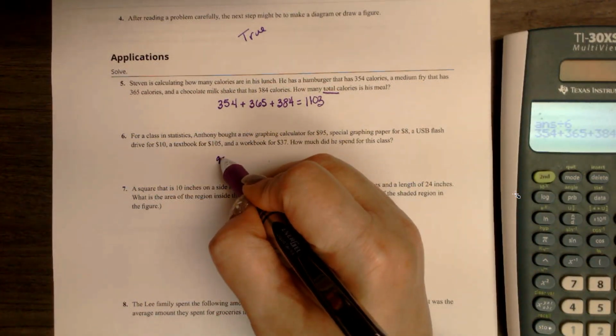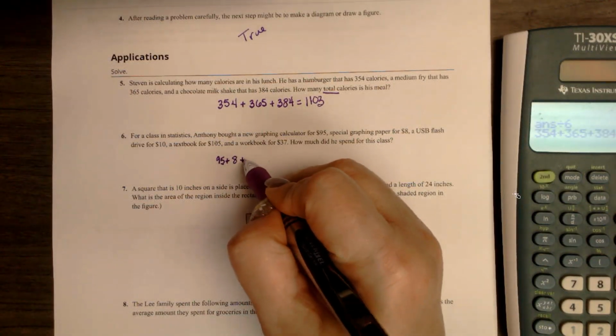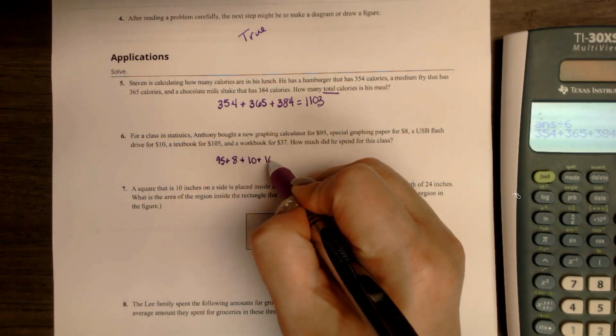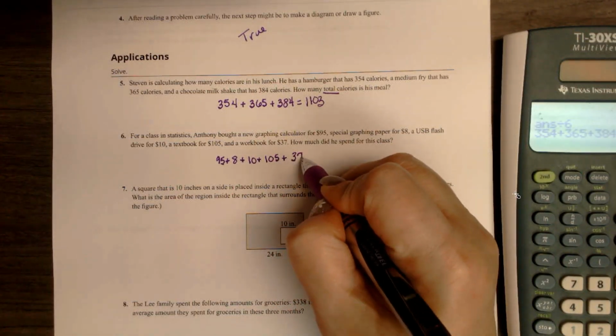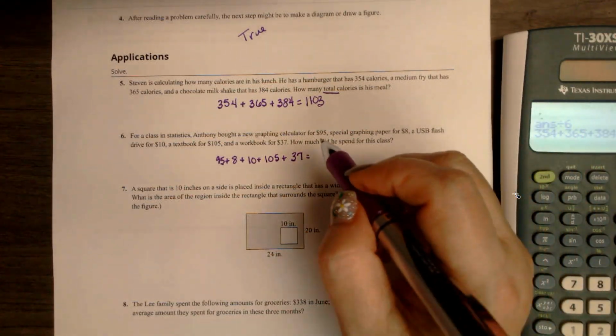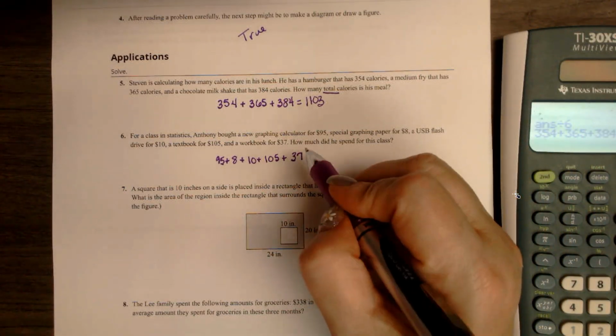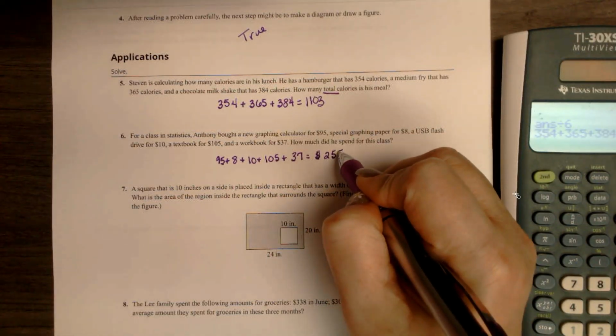So that's 95 plus 8 plus 10 plus 105 plus 37. We spent a lot of money for that class. $255.